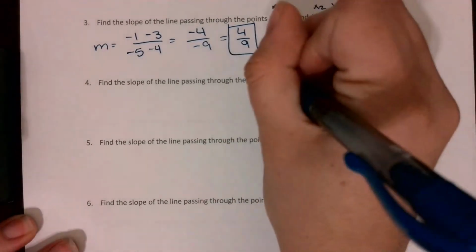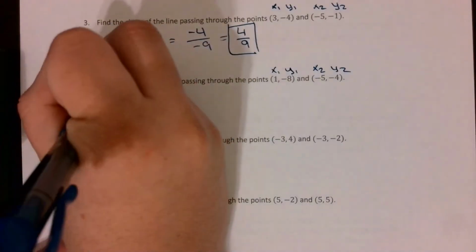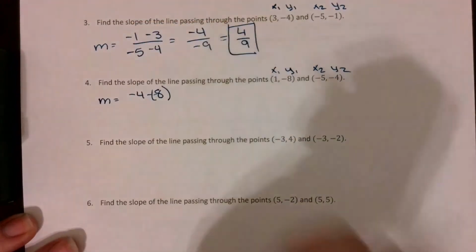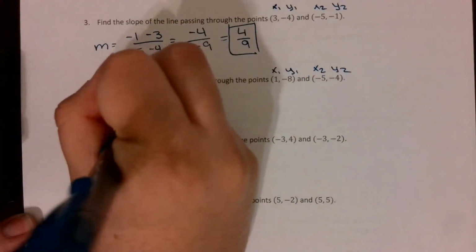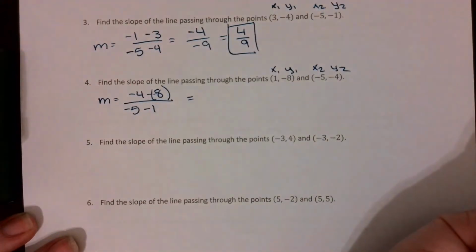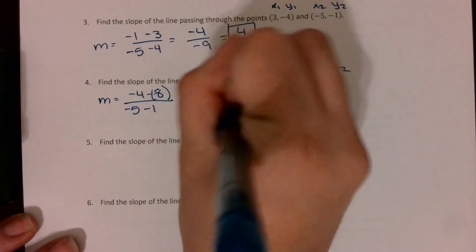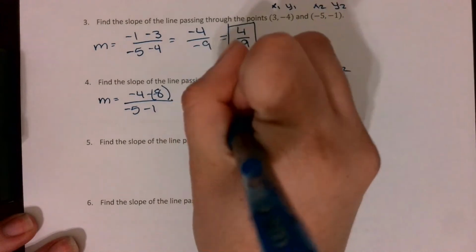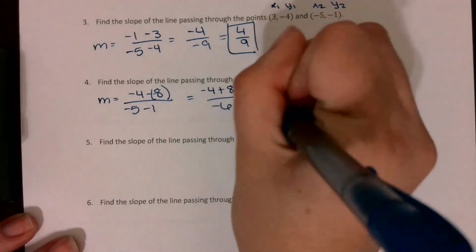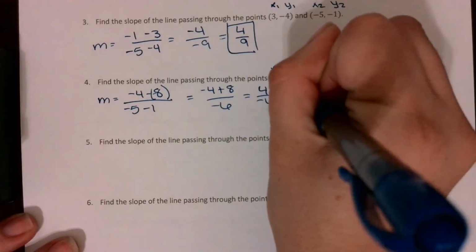Same thing for number 4, x1, y1, x2, y2. I get -4 plus 8 on the top, -6 on the bottom. -4 plus 8 is 4. This simplifies to -2/3.